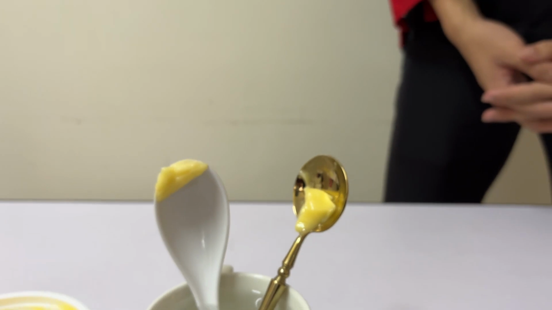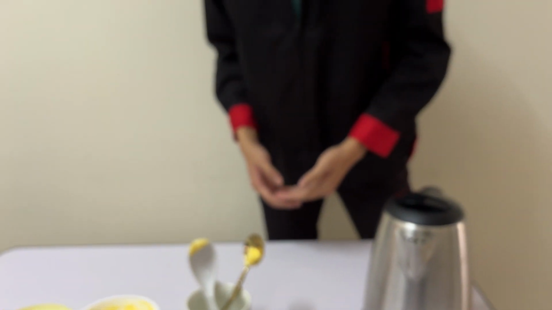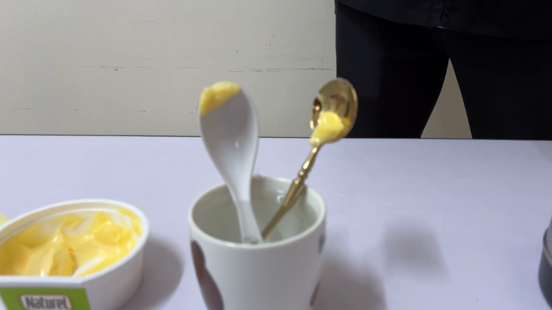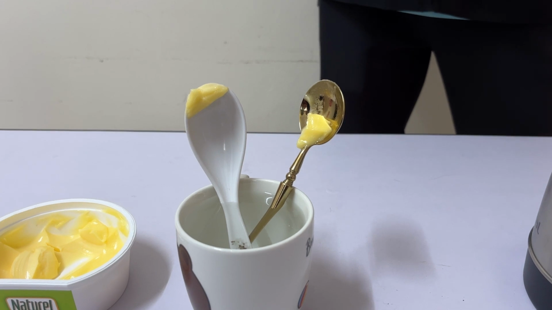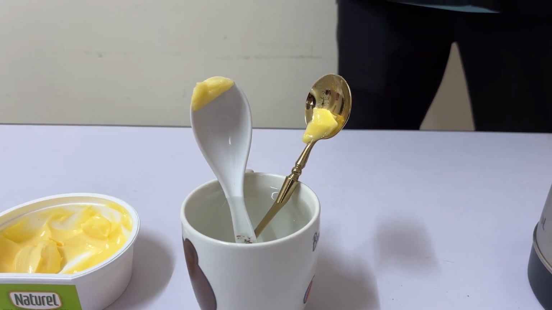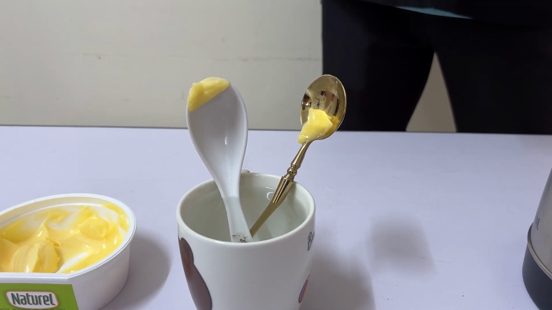After a few minutes, we can clearly see that the butter on the metal spoon starts to melt quickly as it transfers heat efficiently from the hot water to the metal spoon to the butter. The butter on the plastic spoon melts slowly because the heat transfer is not efficient from the hot water to the plastic spoon and then to the butter.